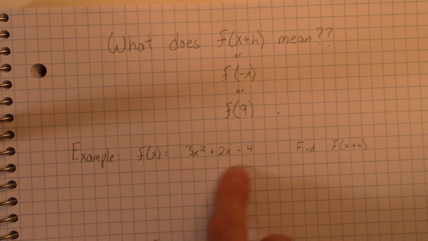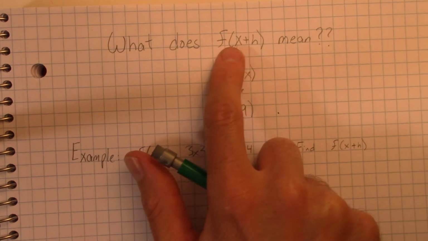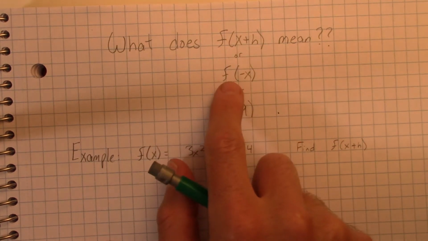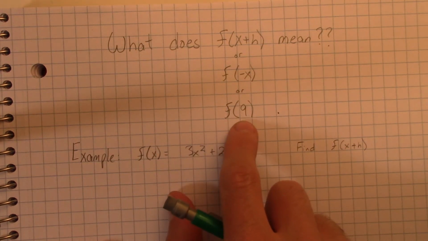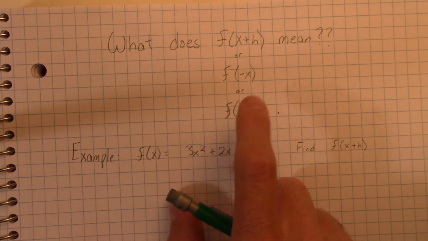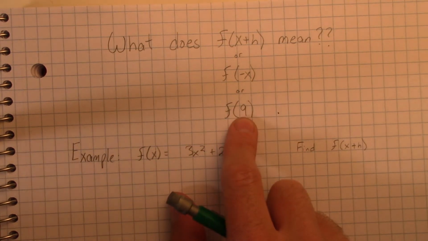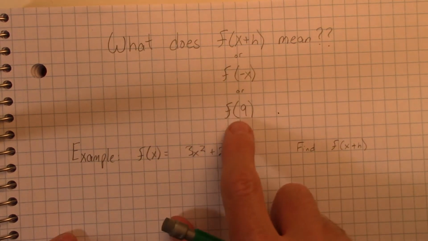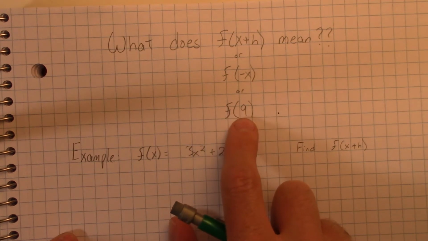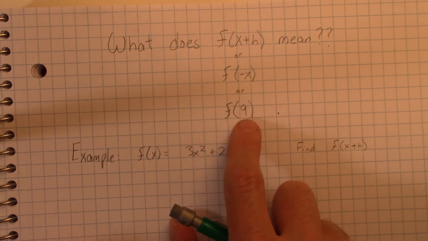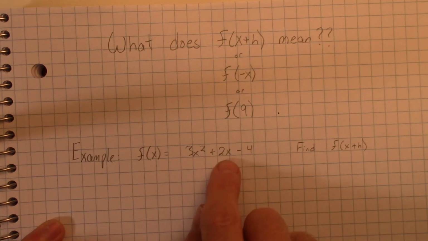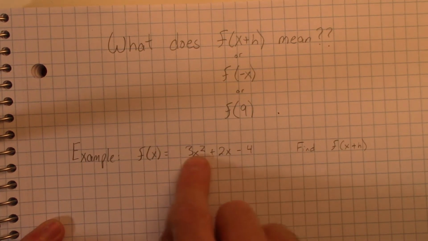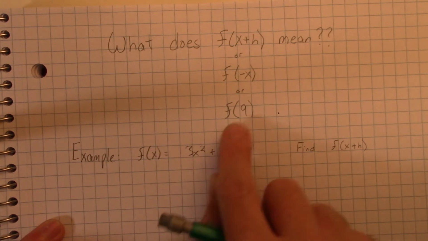to do it with an example, f of x equals something, and you're asked to evaluate or find f of x plus h, or f of negative x, or the easy example would just be like f of a number, like f of 9. And so I always try to rely on the easy example to then extend it out to here. So if it's f of a number, where instead of an x being there, there's a number, all you're doing is plugging that number in every time you see an x. Every time you see an x in the expression here, you would plug in that number.